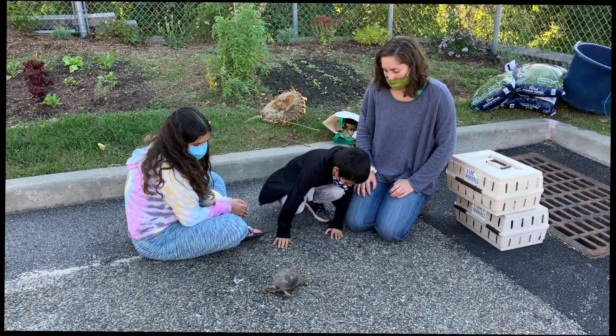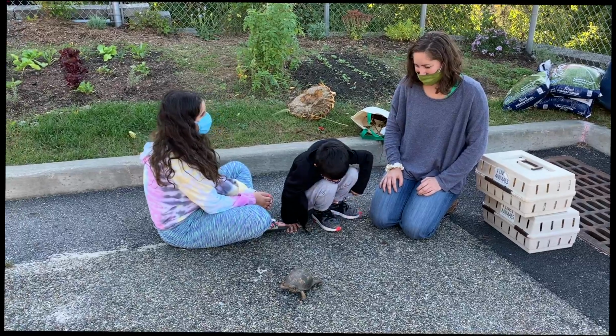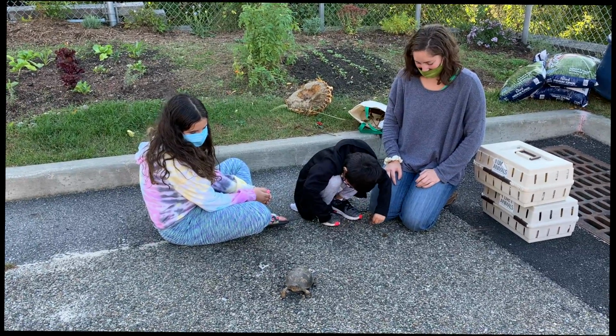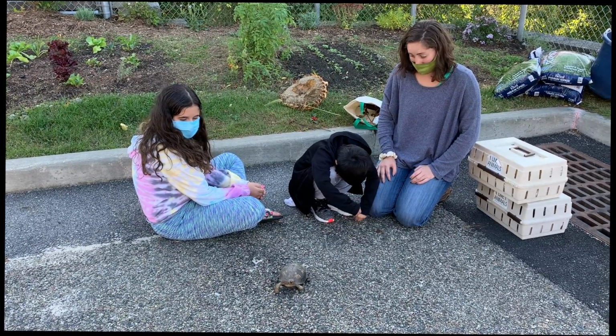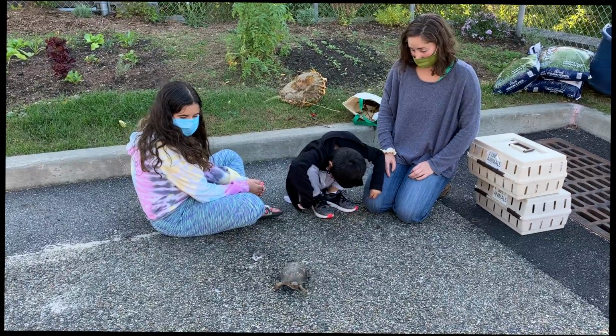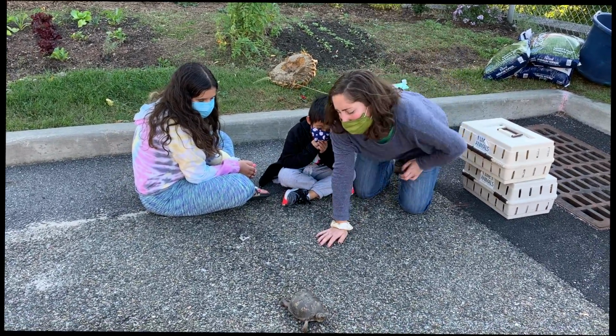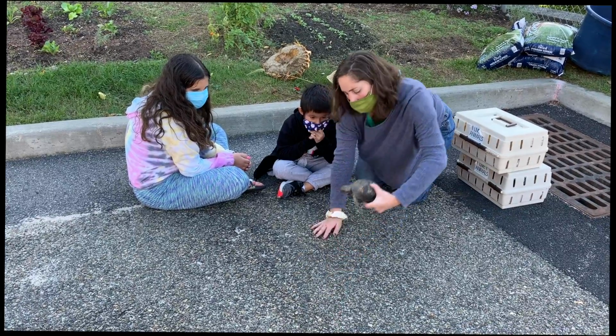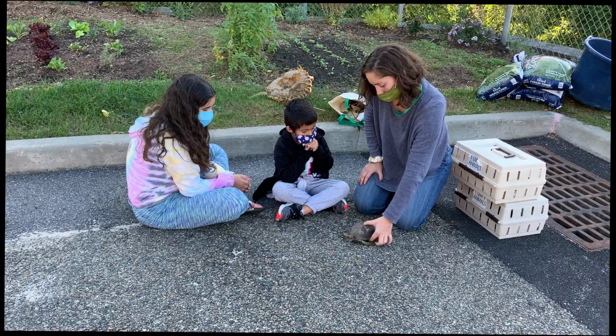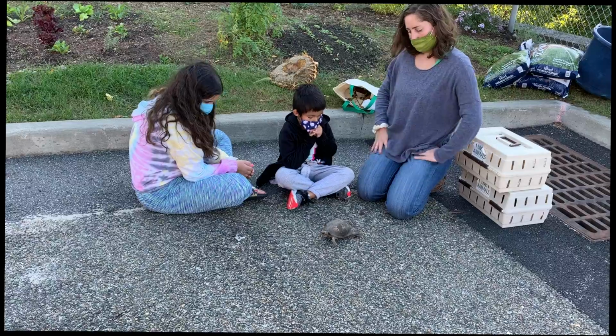If he was a baby, he'd be smaller. So he's actually full grown, even though he's tiny, right? How old is he? I'm not sure how old he is. He's probably at least 10. I've had him for a while. But he's full grown. They come in all different sizes, but this is as big as he'll get.